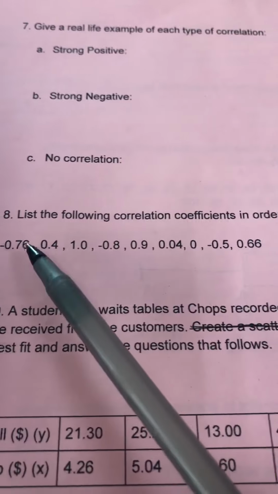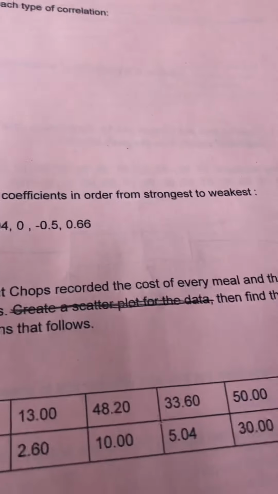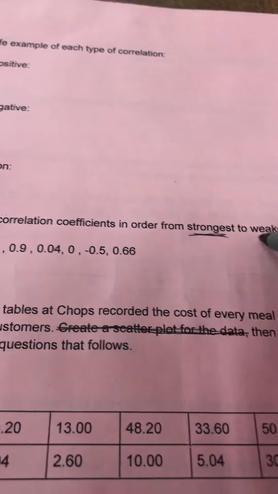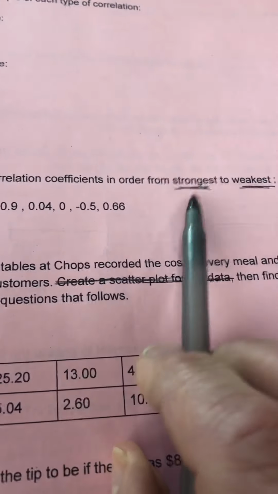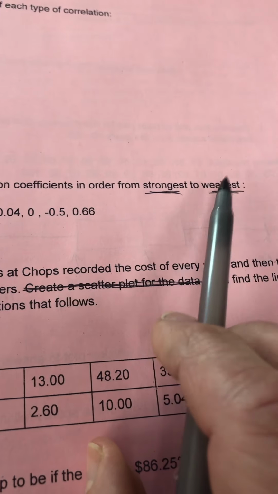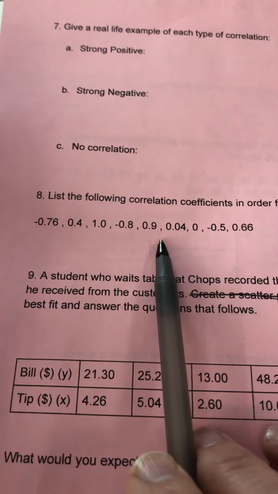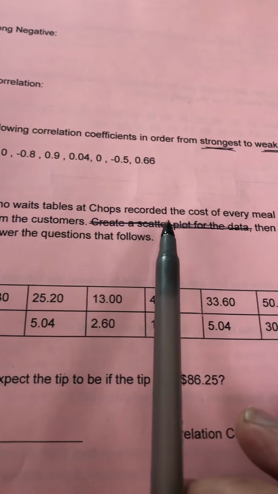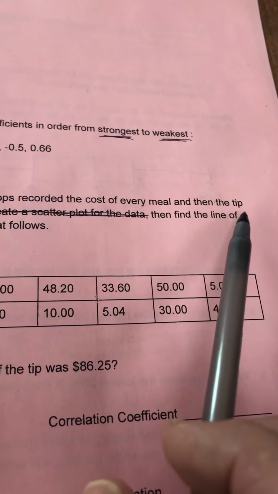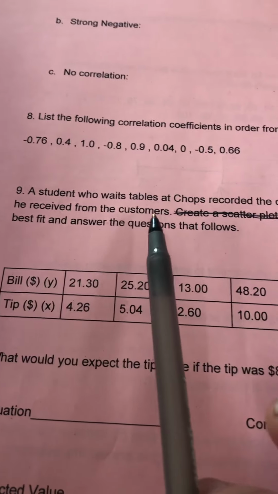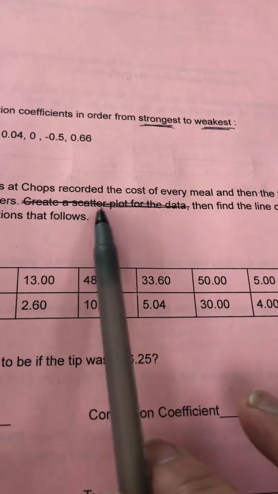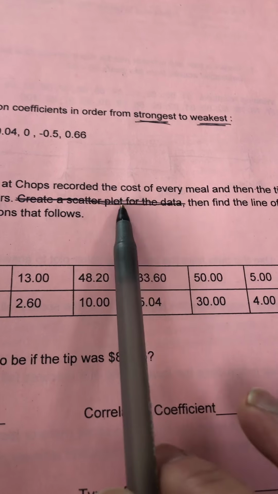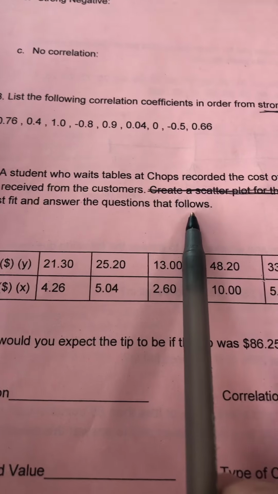Number 8, list the following correlation coefficients from the strongest to the weakest. So make sure you're going from the strongest, or the highest correlation, to the weakest, or the lowest correlation. And then this: a student who waits tables at Chops recorded the cost of every meal and then the tip he received from the customers. You don't have to create a scatter plot, so cross that out. Find the line of best fit and answer the questions that follow.